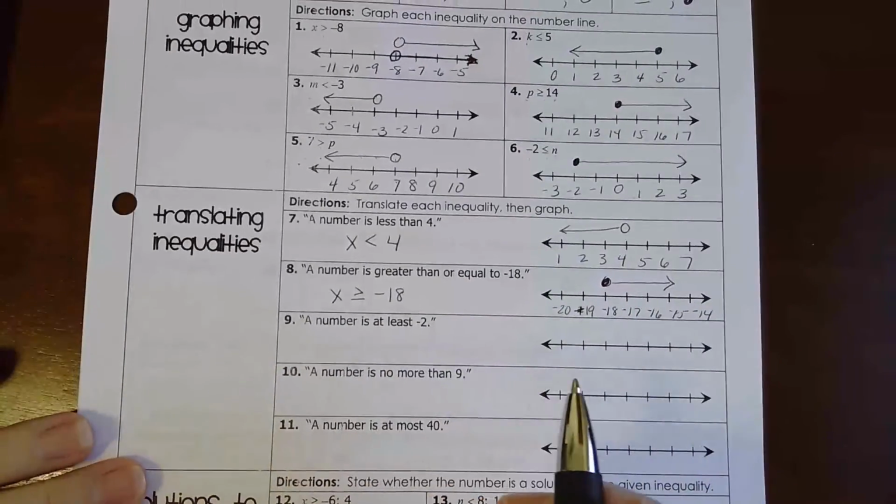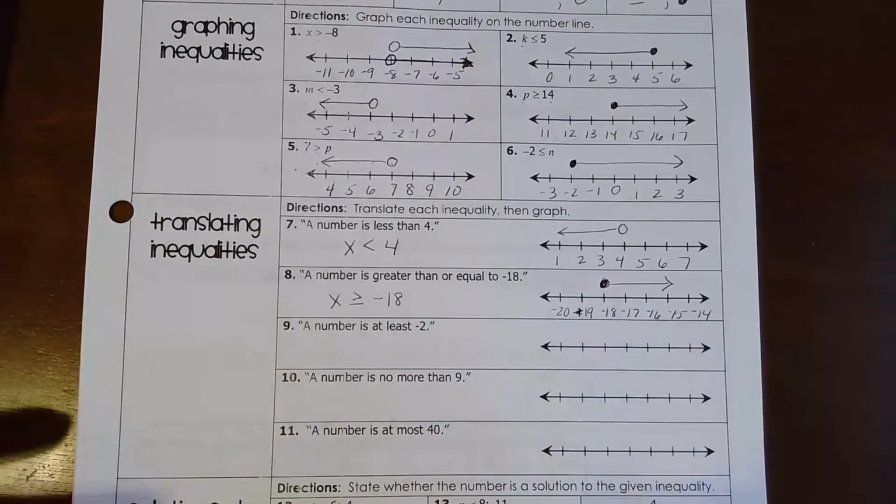Right, number 9. A number is at least. Why don't you try 9, 10, and 11? Pause the video and go ahead and try 9, 10, and 11.